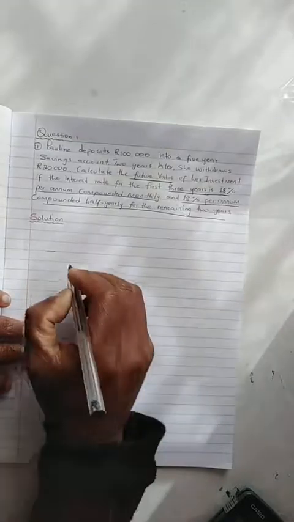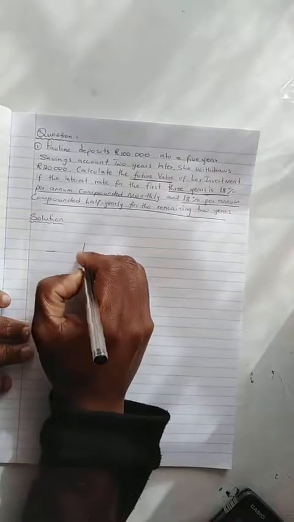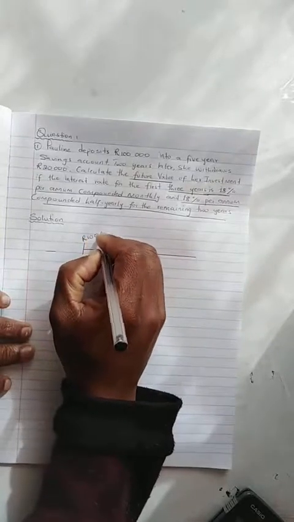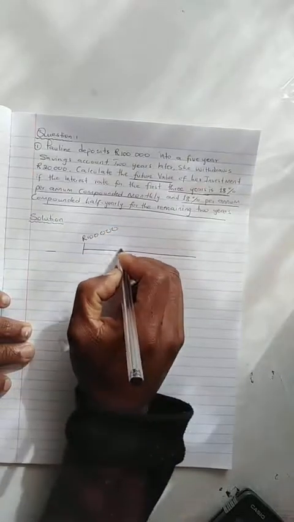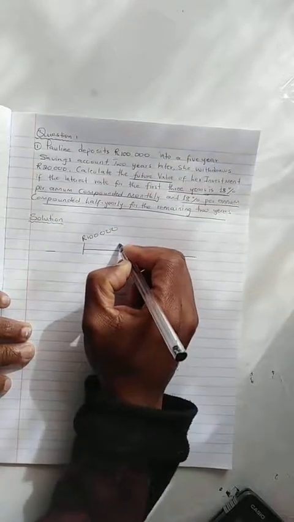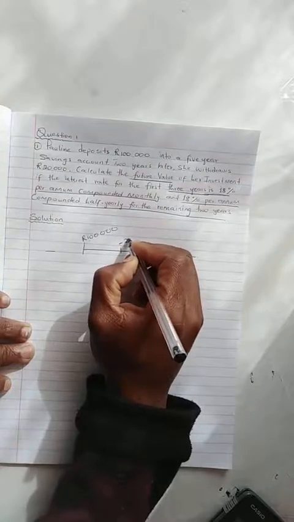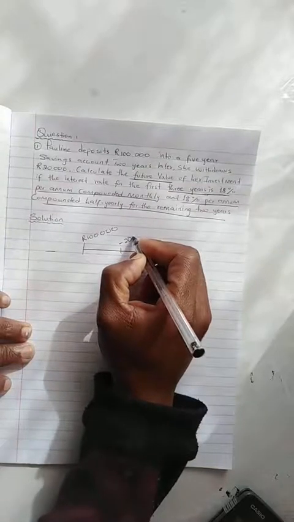I'm going to draw our timeline here. Very much important. The timeline is very useful. She deposits how much? She deposits 100,000, and 2 years down the line, she withdraws how much? When you withdraw, therefore I'm going to subtract that amount. She withdraws 20,000.